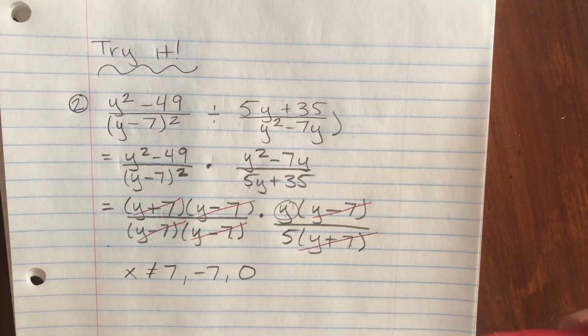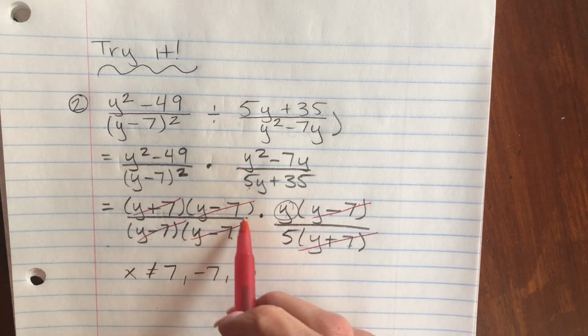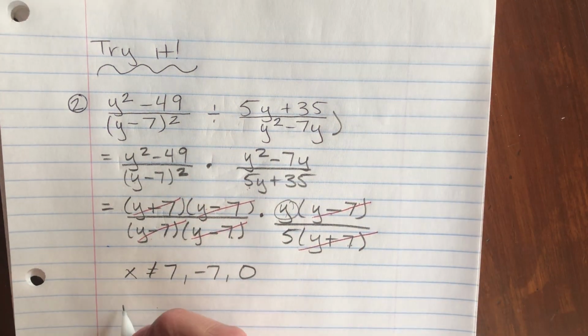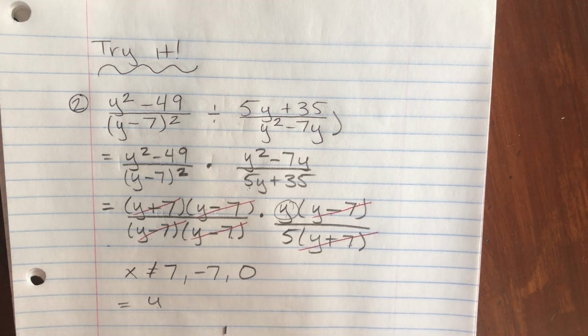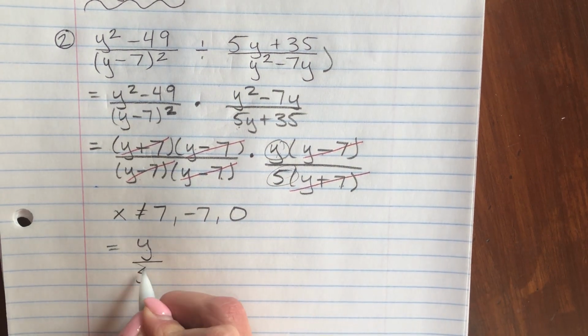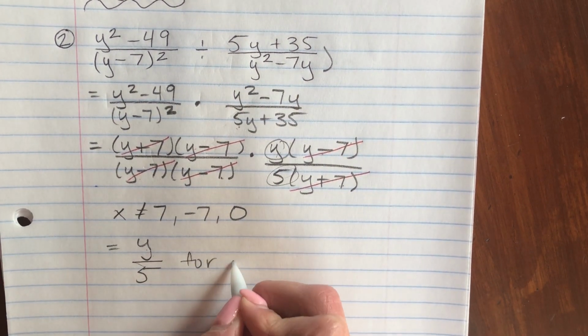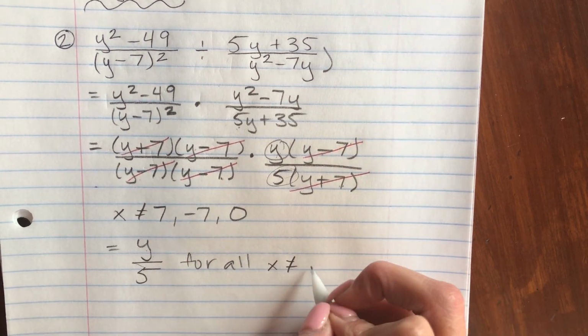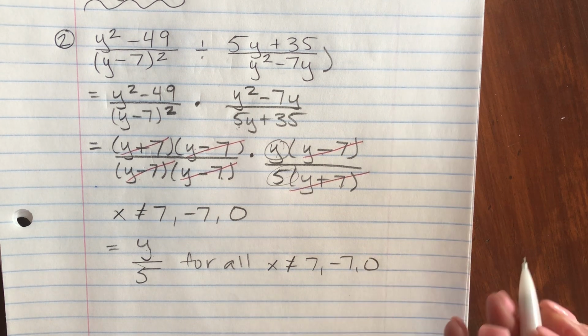Okay, now I'm gonna multiply. Nothing left here, so it's like a 1. So 1 times y is y. And then just the 5 on the bottom there. And then, of course, your domain for all x not equal to 7, -7 or 0.